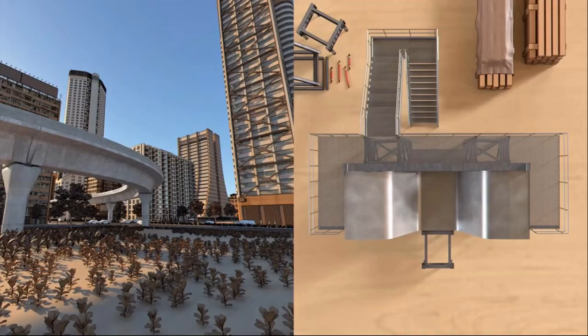So let's see here. This is another little video. It's kind of hard to imagine. So over on the left is the span that you want to cast.